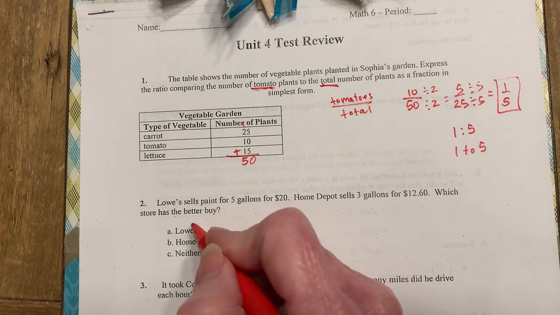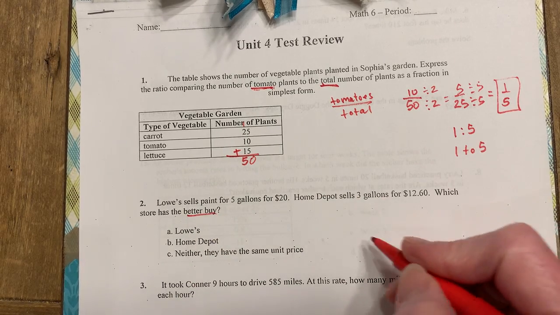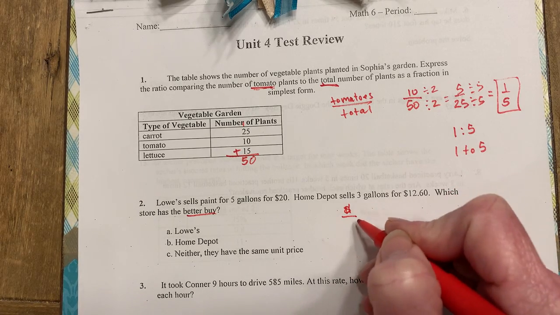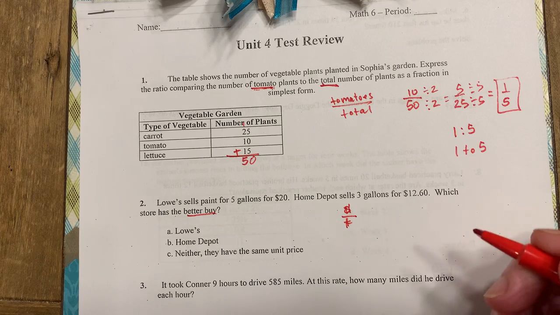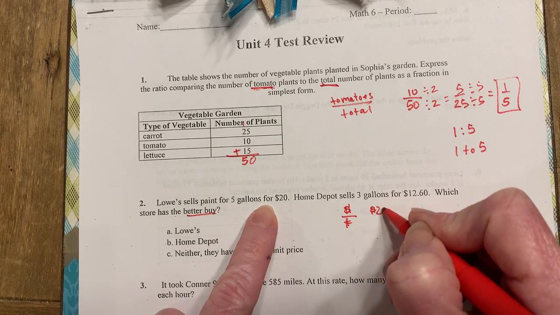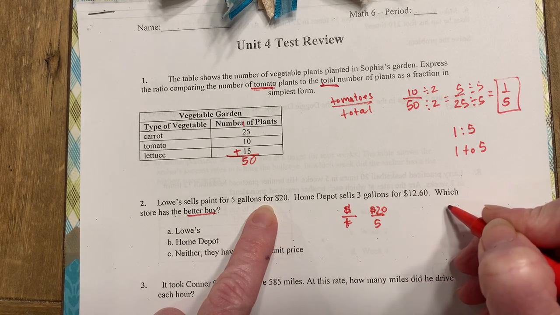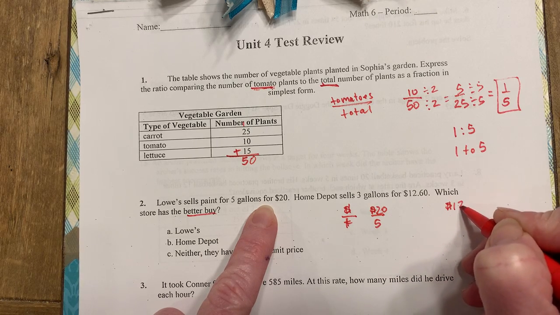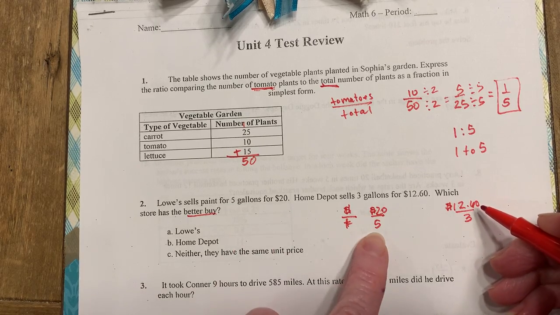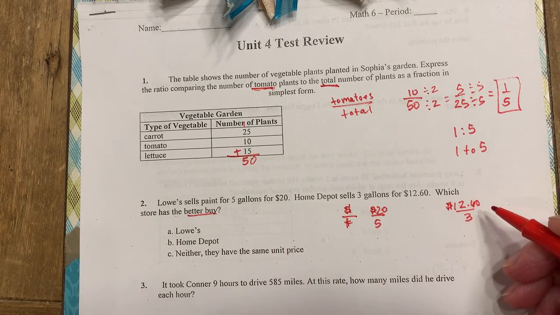So anytime you're finding the better buy, you're finding the unit price. Price always goes on top. All right, so you're going to write a ratio first with the price on top and then the number of what you're buying on bottom. So for Lowe's, it's costing me $20 to buy 5 gallons. At Home Depot, it's costing me $12.60 to buy 3 gallons. If it's a unit price, it's the price for 1. So neither one of these is the price for 1.